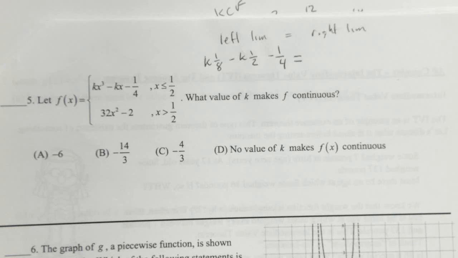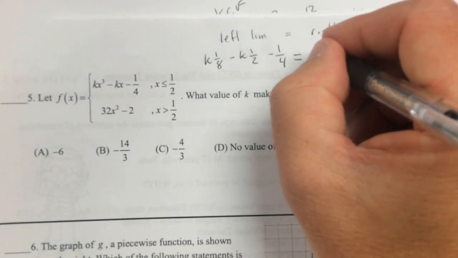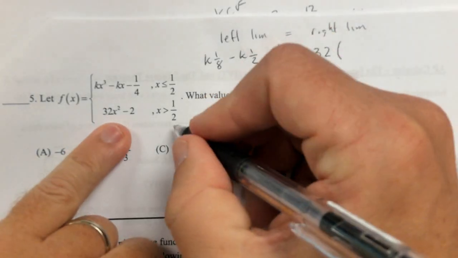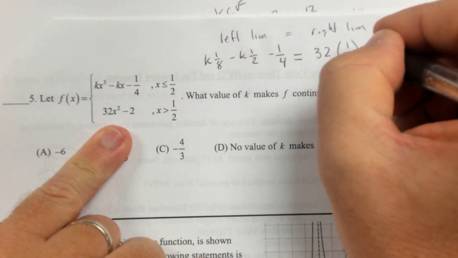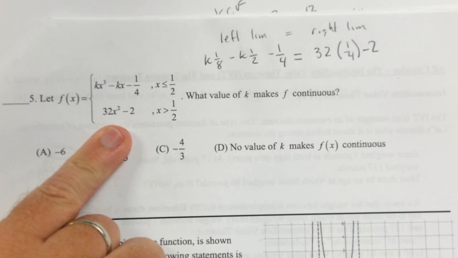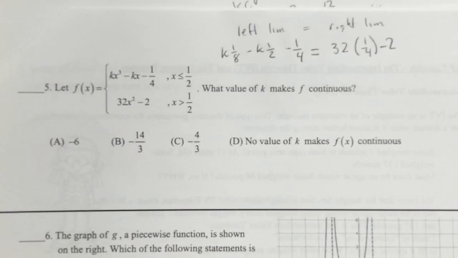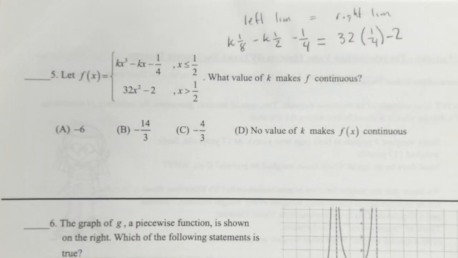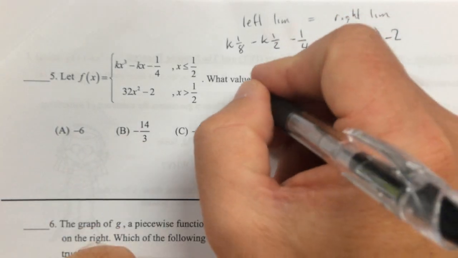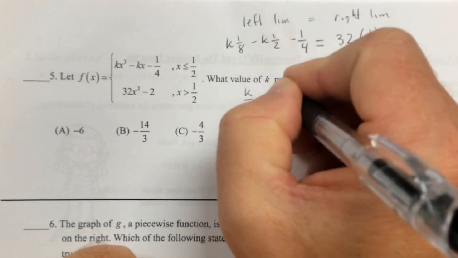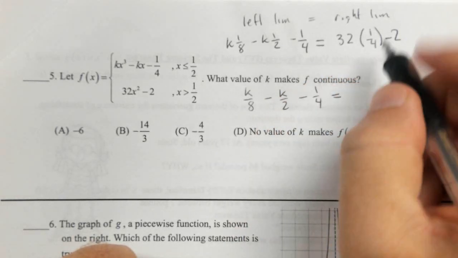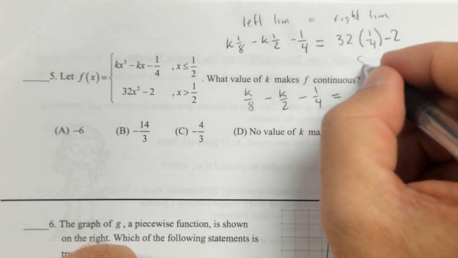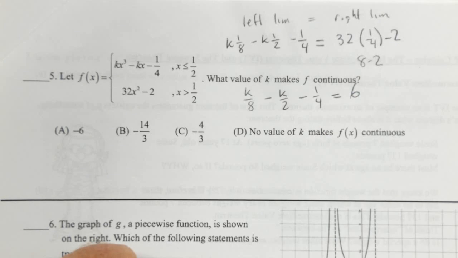And then plug in 1/2 on the other side. 32 times, let's see, 1/2 squared would be 1/4, minus 2. Ugh. So k over 8 minus k over 2 minus 1 over 4 equals 8 minus 2 is 6.